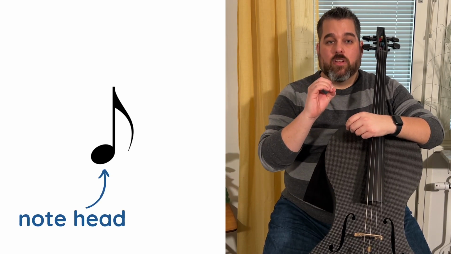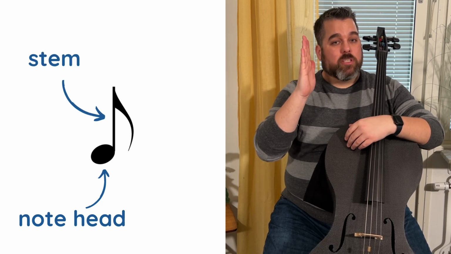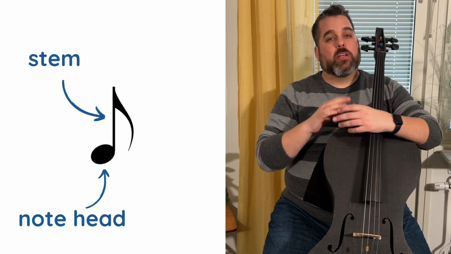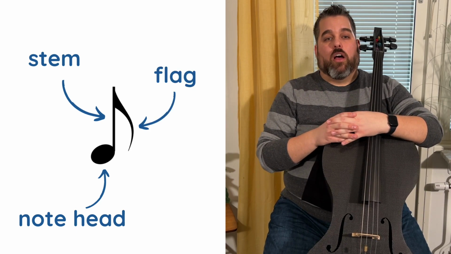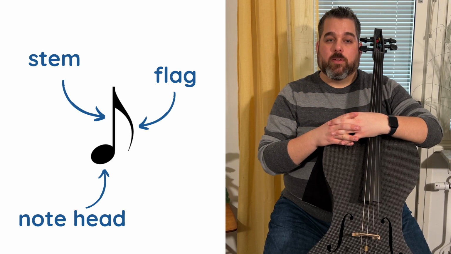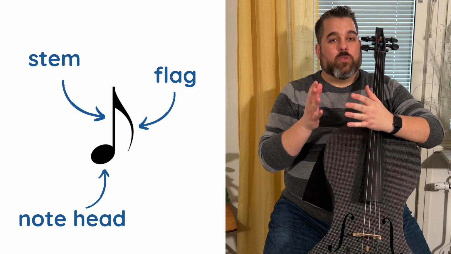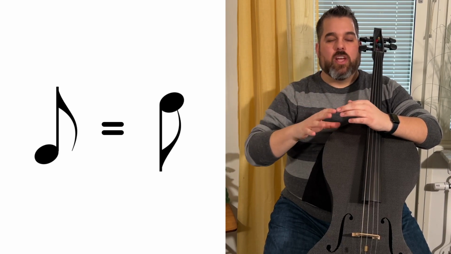Let's take a look at the notes first. Every note has a note head. It's oval shaped. It may have a stem sometimes, and sometimes it has a flag or a beam attached to it as well. These are the things we're going to look for when we're looking at the rhythms. Note that the direction of the stem does not affect the rhythm. So whether the stem's pointing up or pointing down, it's the same rhythm, it's the same note.